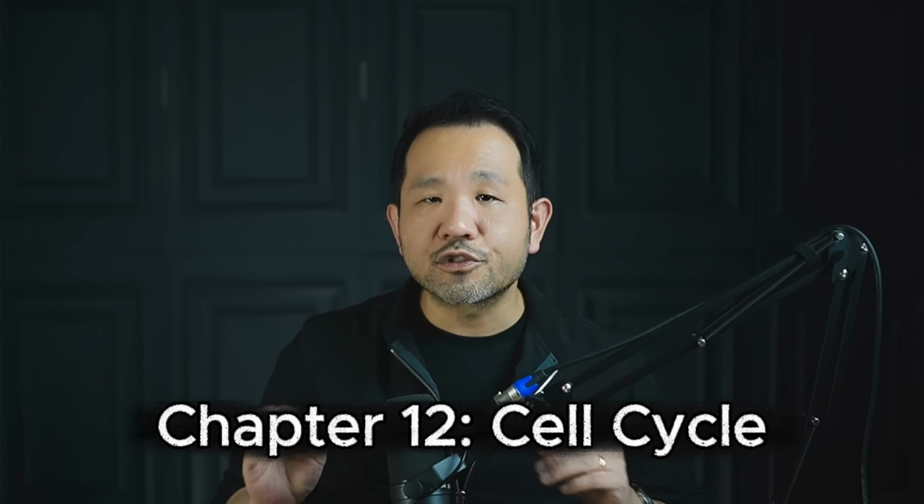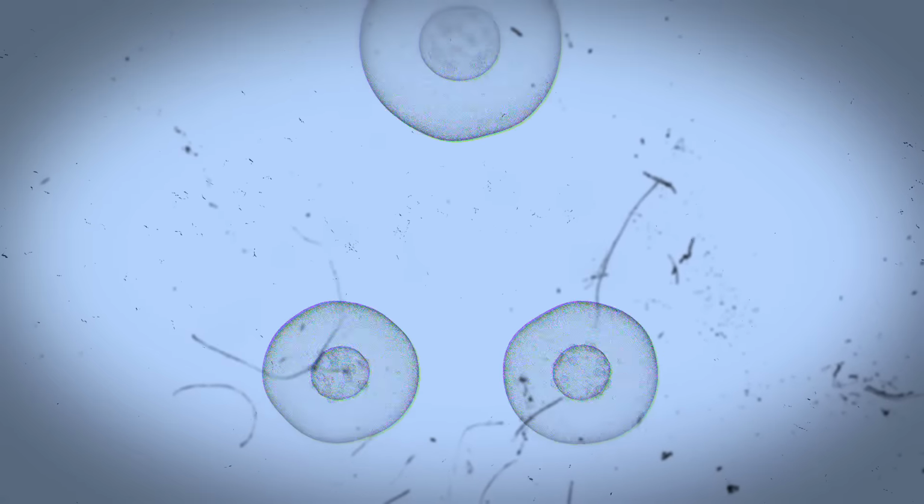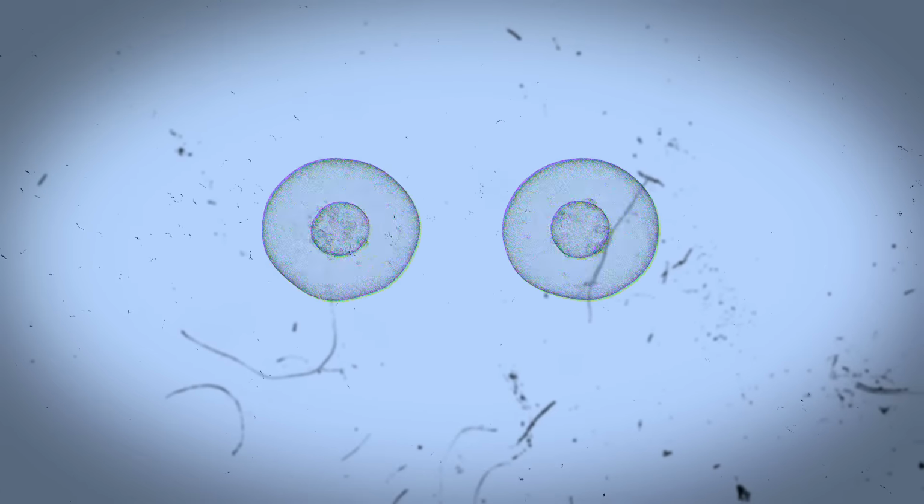Now let's move on to chapter 12 on the cell cycle. This will definitely be a shorter part of the video because most of you, if not all, have already learned about cell division, mainly known as mitosis, at some point in your general biology curriculum. So instead of going into details of mitosis, I will be focusing more on the regulatory aspects of cell cycles. But without further ado, let's get to it.